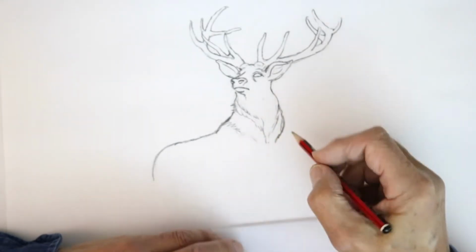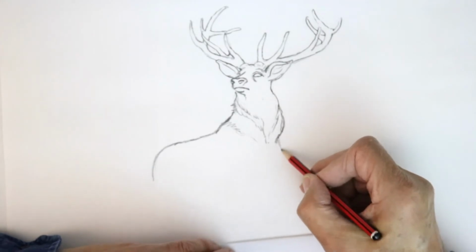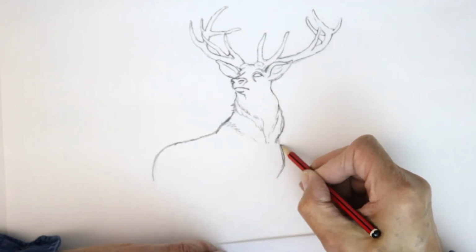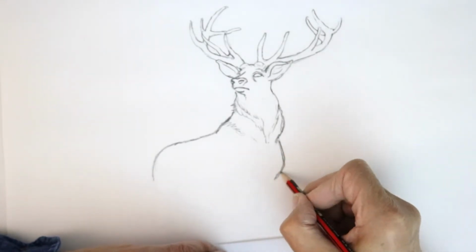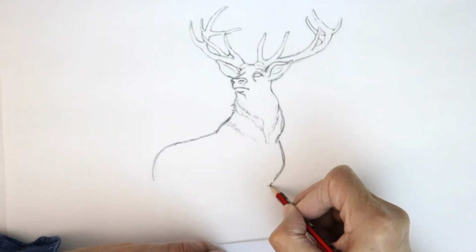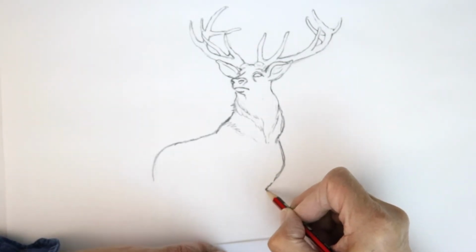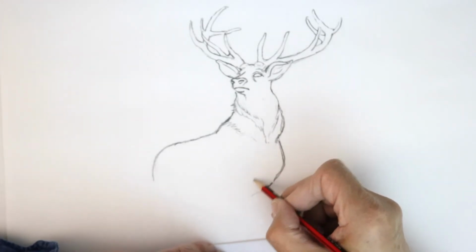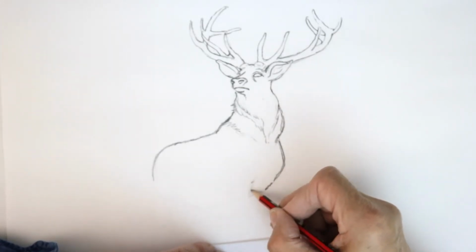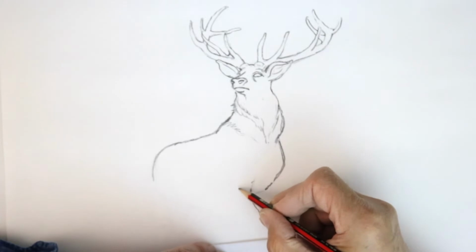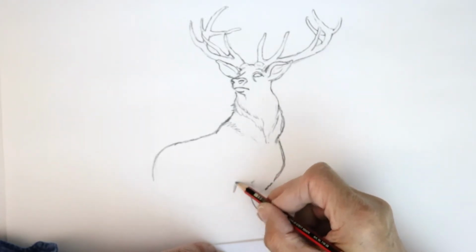That kind of shape there, see that? And then below that you get another curve coming down. The bottom part of his chest there, quite very powerful. And coming right around, and his leg starts just above that line, coming down. And almost like the elbow shape coming in there.